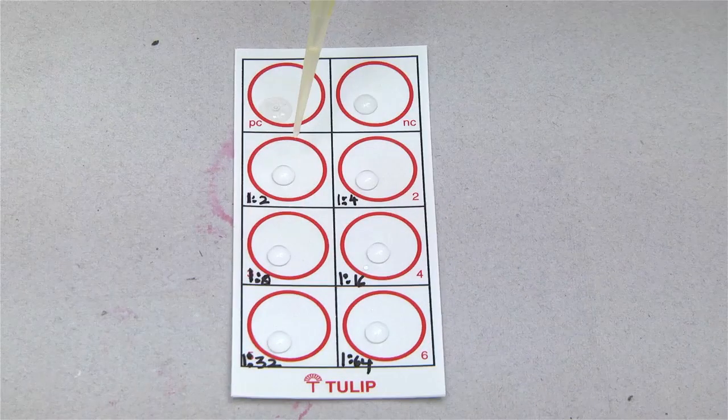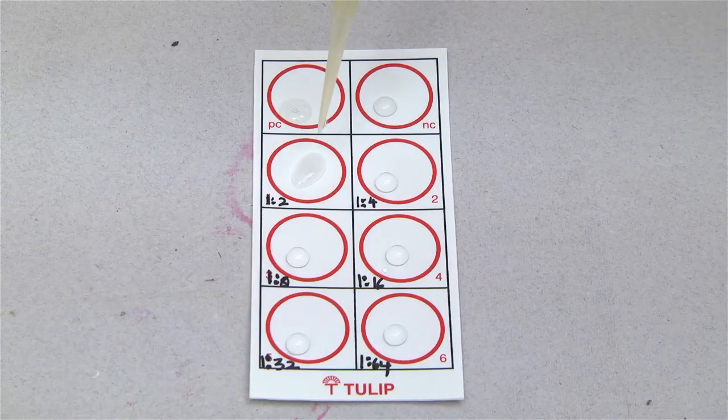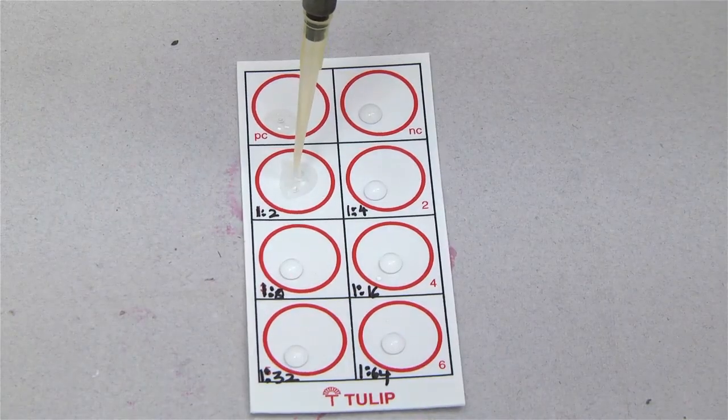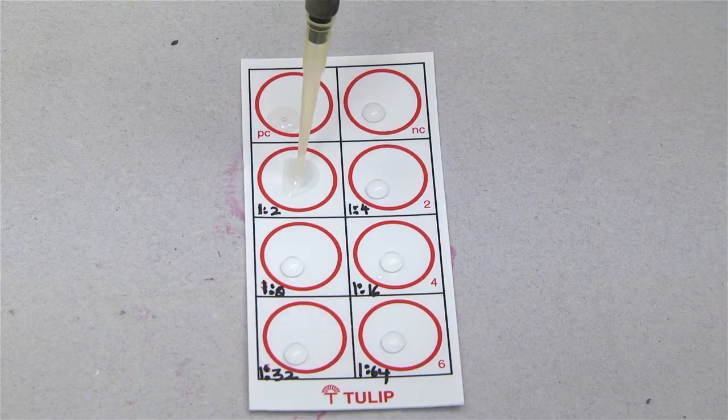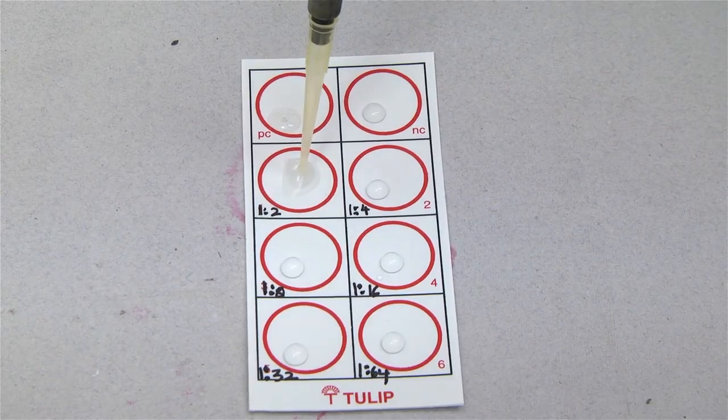Place 50 microliters of 0.9% saline in circles numbered 1 through 6. Do not spread the saline. Place 50 microliters of serum in circle 1. Mix the saline and the serum in circle 1 by drawing the mixture up and down. This gives 1 in 2 dilution.